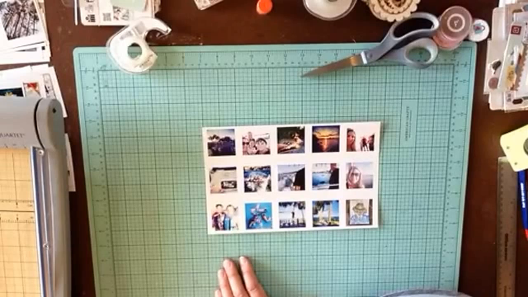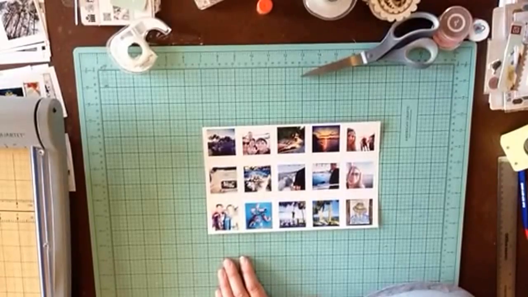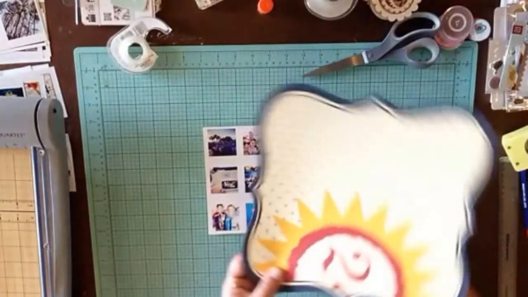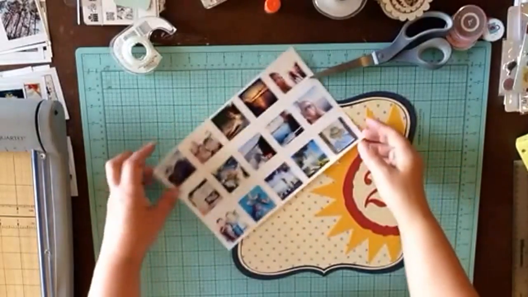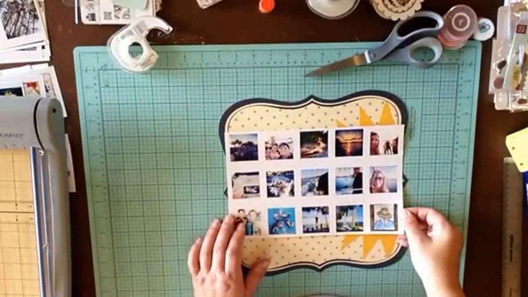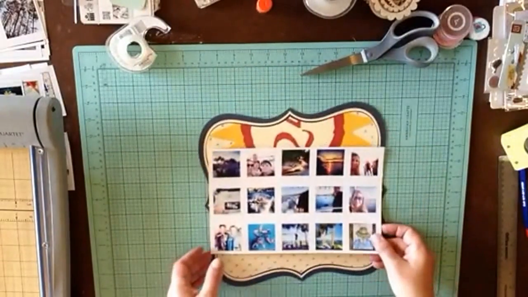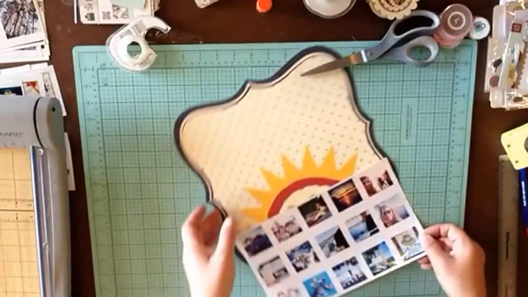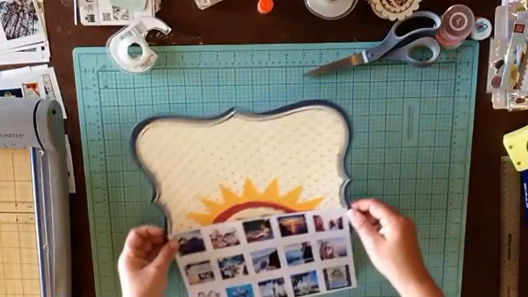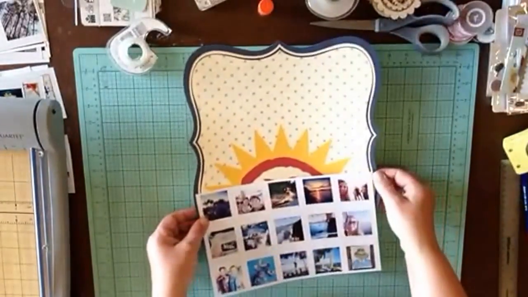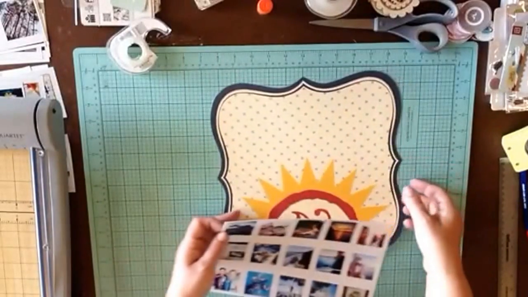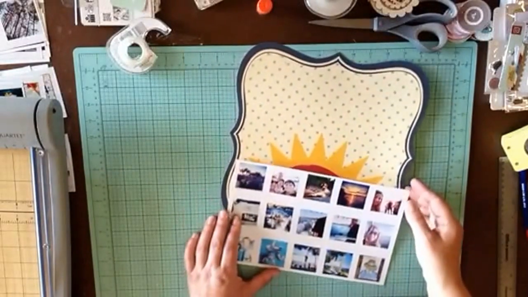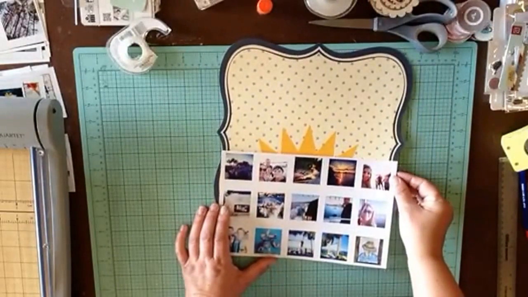So I haven't chosen any paper for that yet, and we get kind of a beach scene going there. I really did like the shape though. I thought that was fun, and I do have all of my shapes in the beginning here, and so that shape works pretty well. It might be cute to cut this in half and then just have that sun coming up on the page.